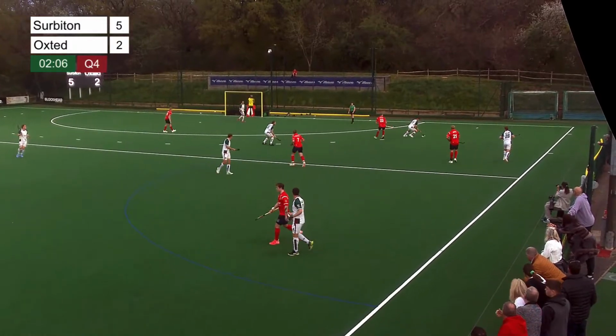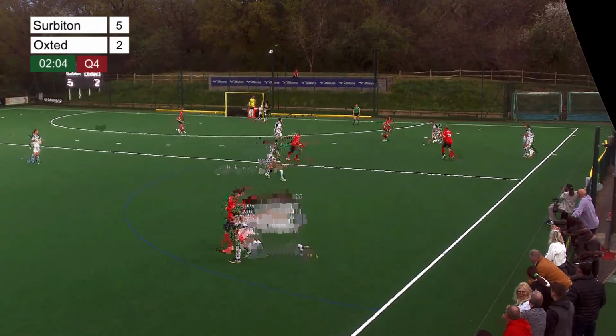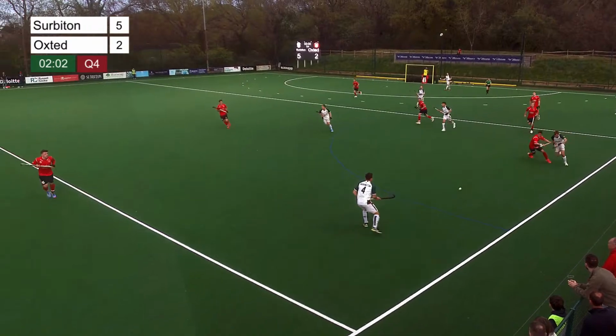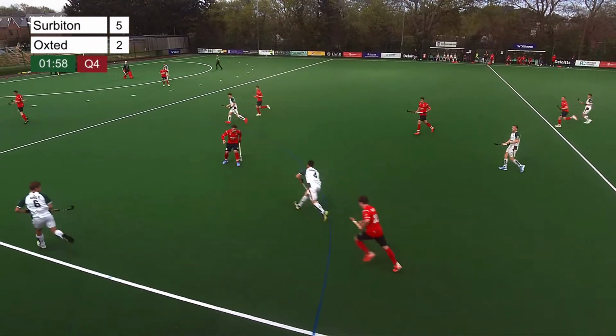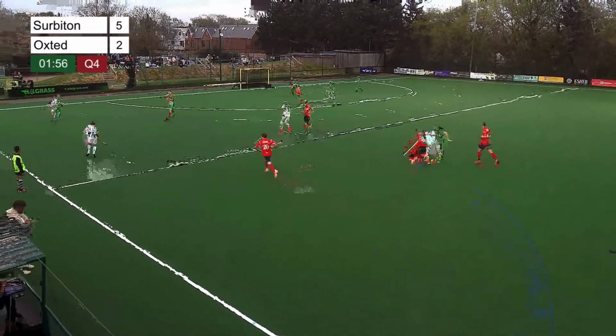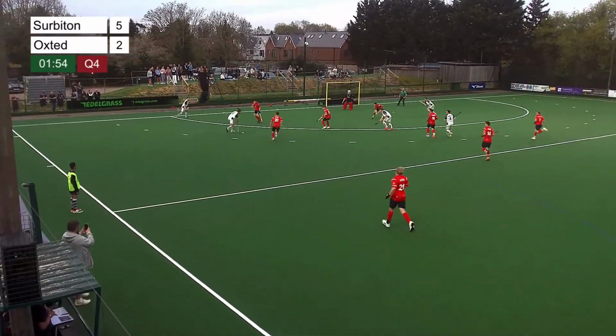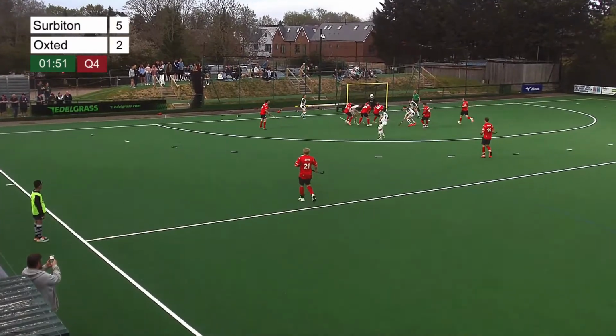So as we get into the last 2 minutes of this fourth quarter, Surbiton have taken their chances in the second half. Nick Nurse driving towards the circle, into the circle.